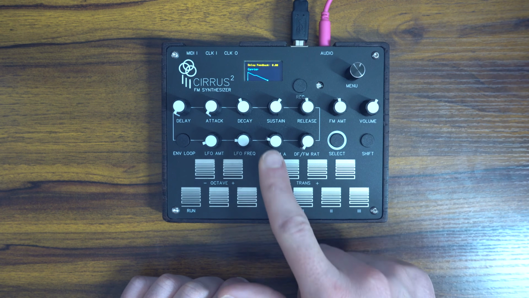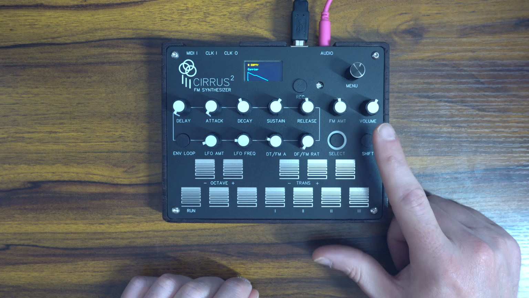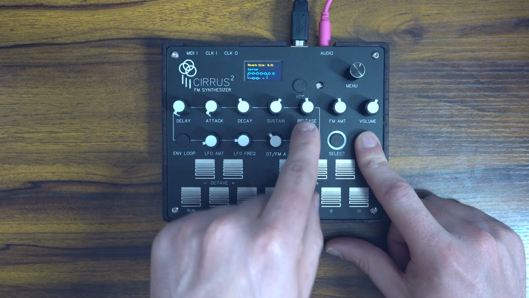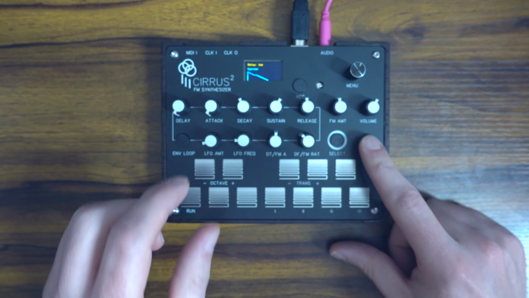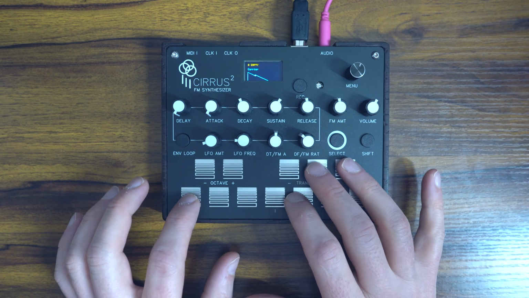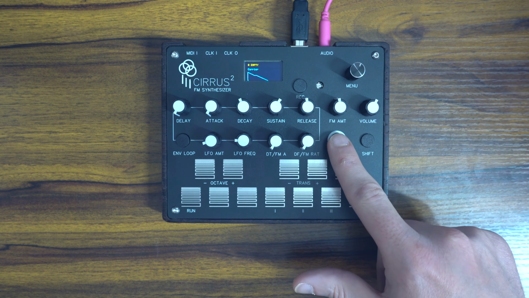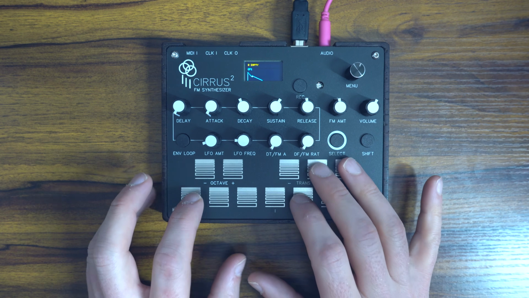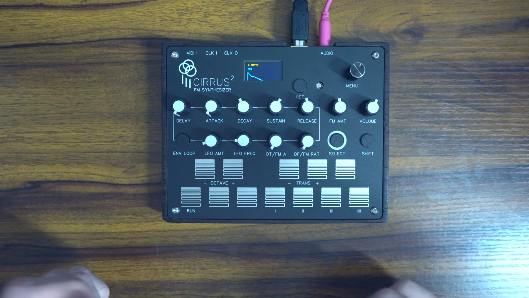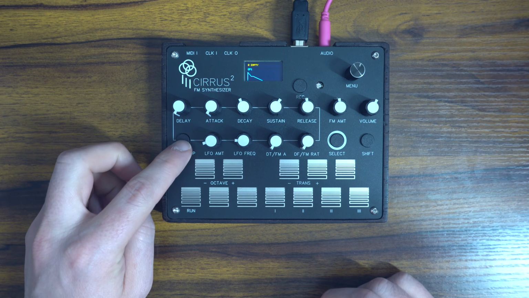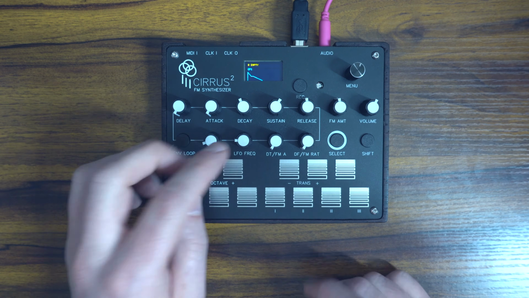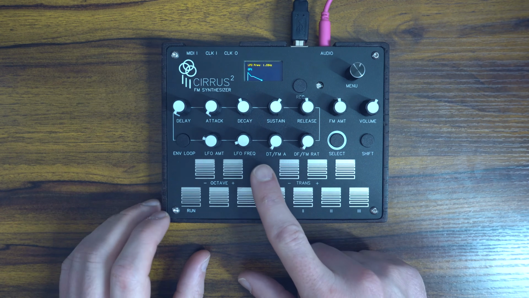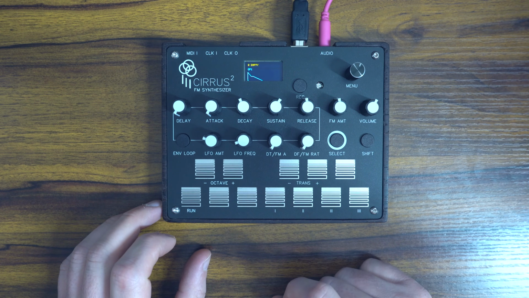There's also a shift function for these 2 knobs only on the carrier page, where if you hold down shift, you have a reverb size and a reverb mix. Then we'll go into an operator page. Envelope, we can loop the envelope. We have our own LFO. And then we have an FM amount and FM ratio.